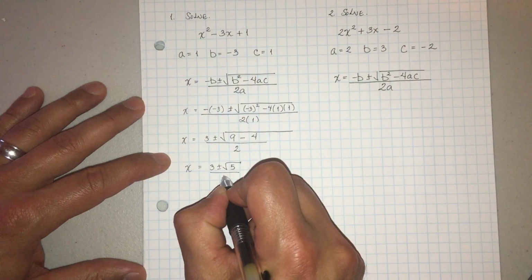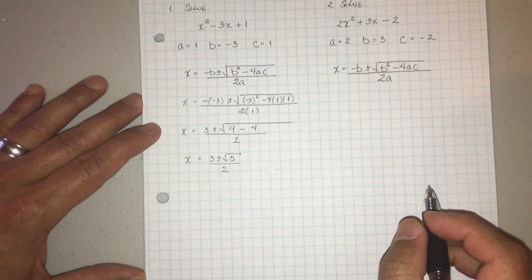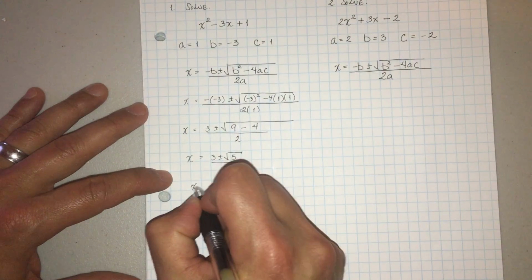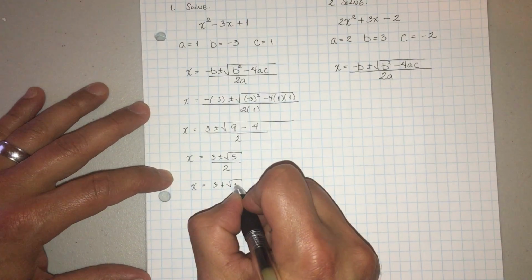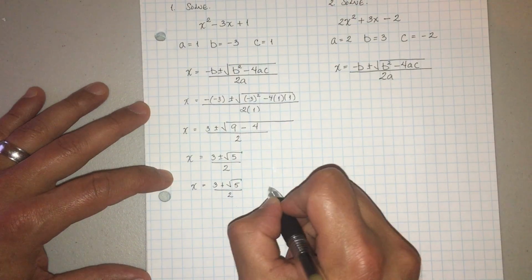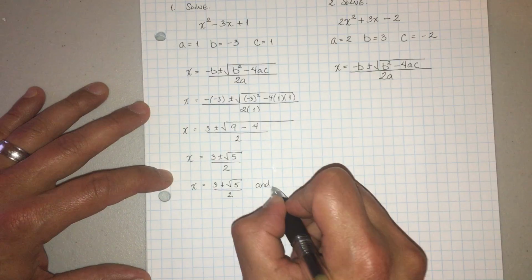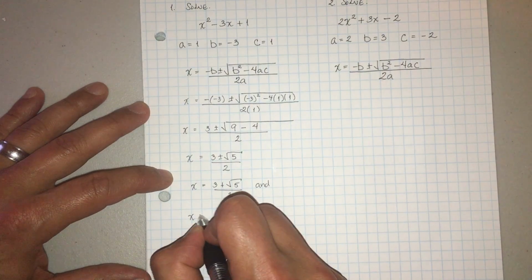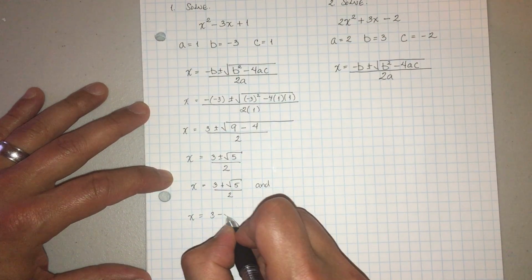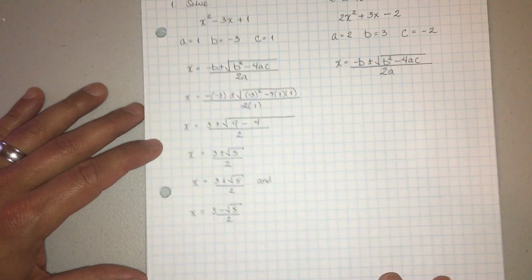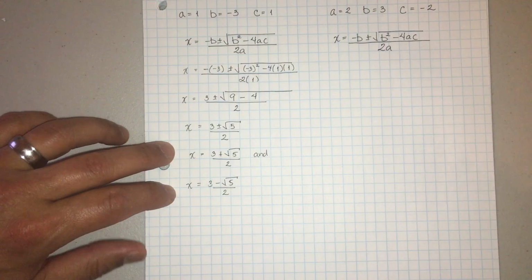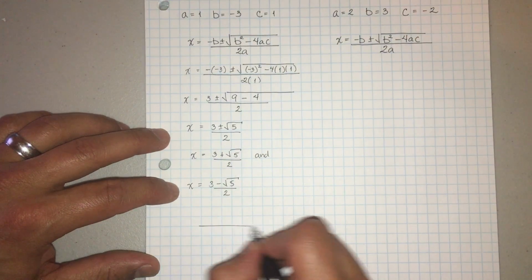La raíz cuadrada de 5. And you notice I have two solutions, y tengo dos soluciones, okay? 3 más la raíz cuadrada de 5 dividido entre 2. Y el otro, and the other one, guys, x is equal to 3 minus the square root of 5 divided by 2. Okay? And these are the solutions to the quadratic. Y estas son las soluciones del cuadrático.